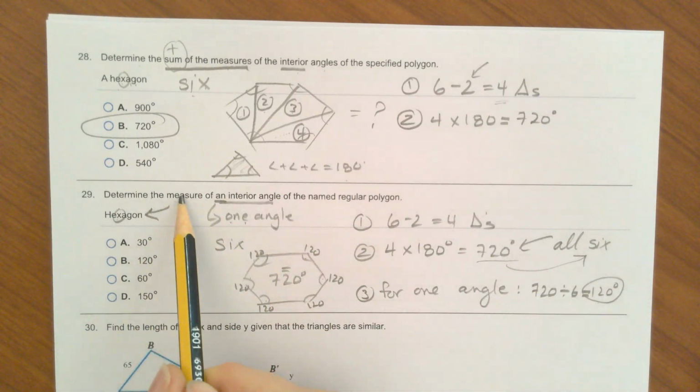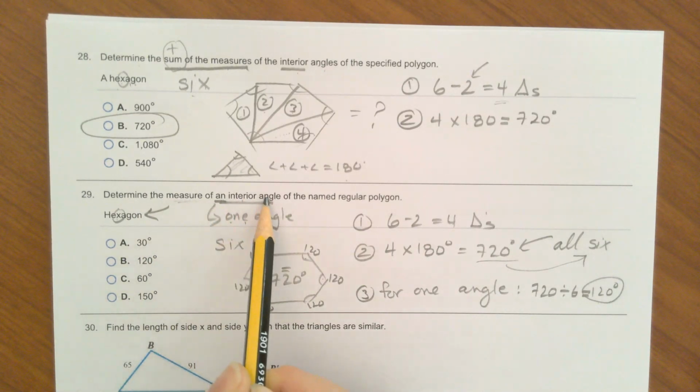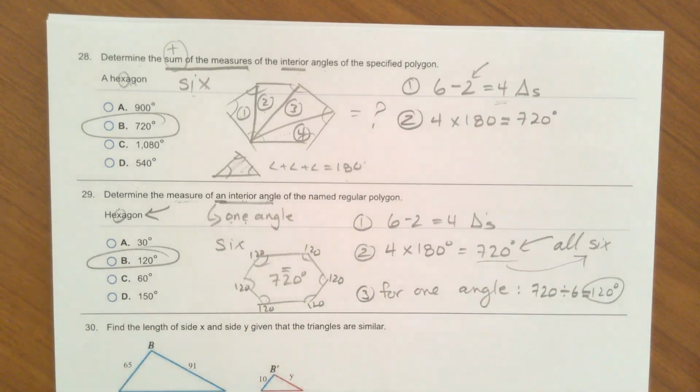Determine the measurement, how big an interior angle is. One inside angle is 120. That's it. We're done. Okay.